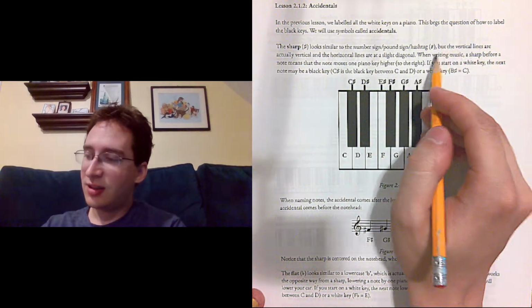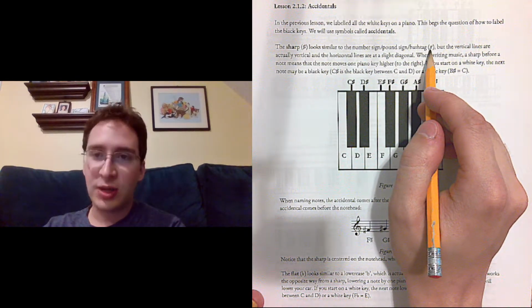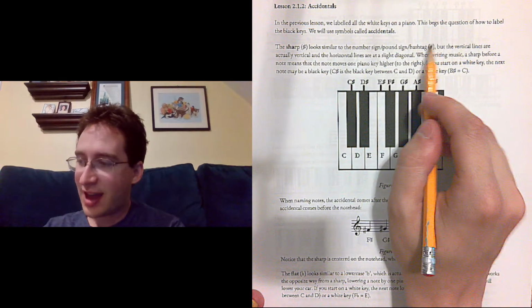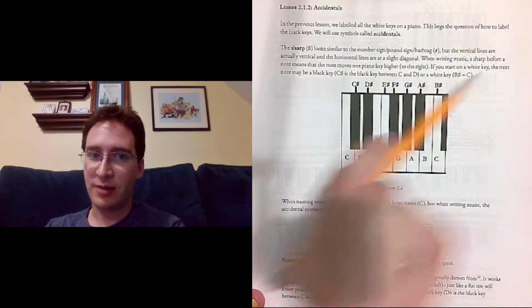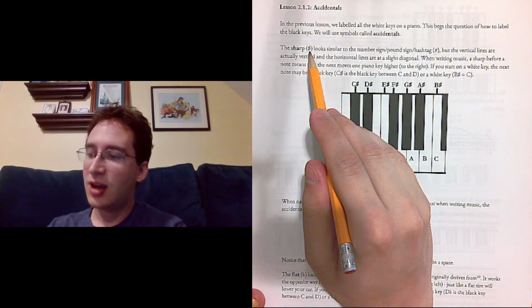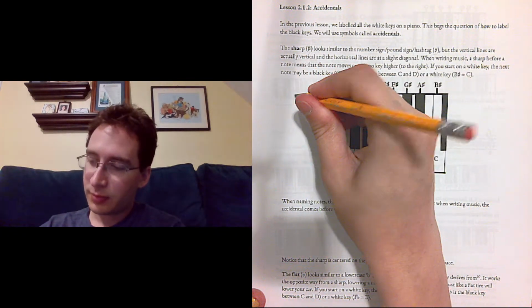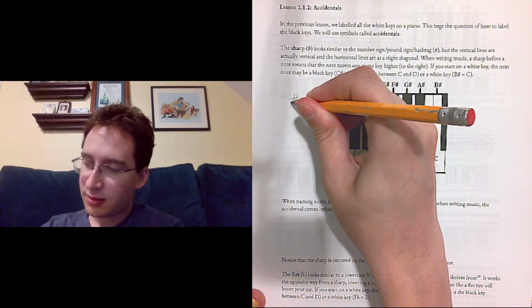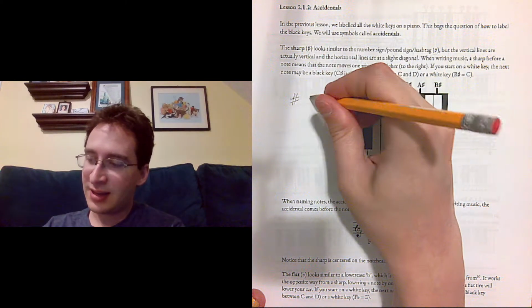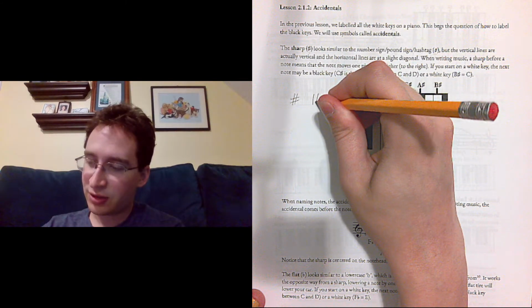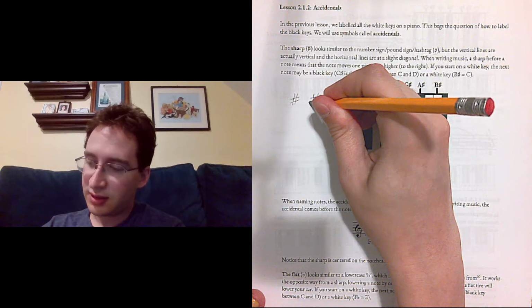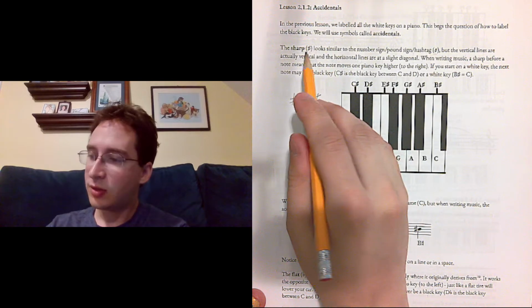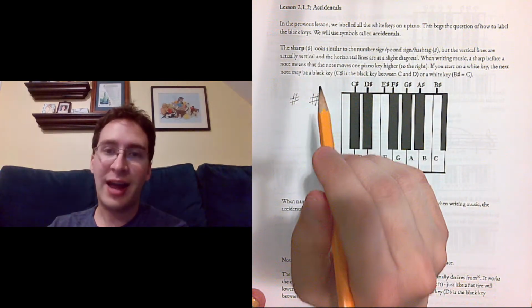It looks kind of like this symbol, which you most likely know as a hashtag. You'll note that the vertical lines are kind of diagonal and the horizontal lines are exactly parallel to the edge of the page. A sharp is different. If you're drawing it yourself, it might not look quite like that, but the idea is that the vertical lines are actually vertical, and the horizontal lines are a little bit diagonal. So it looks similar to a hashtag, but it's not actually the same symbol.